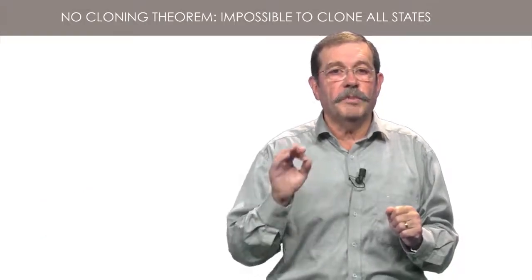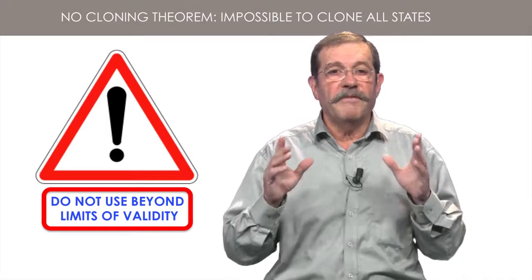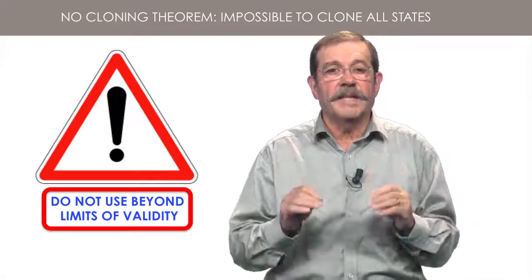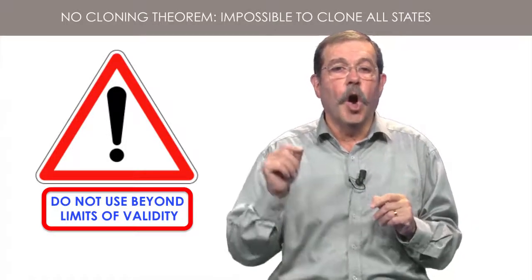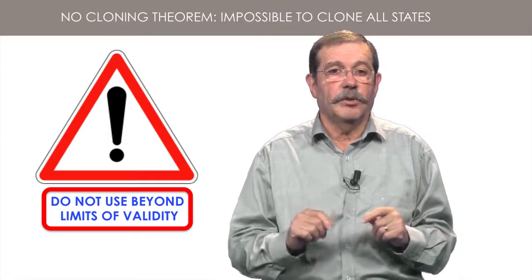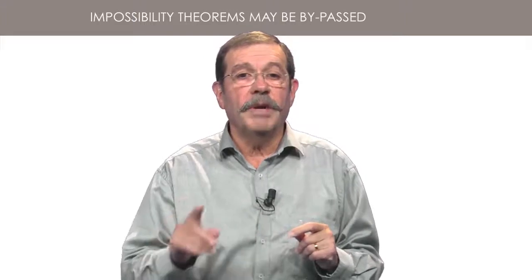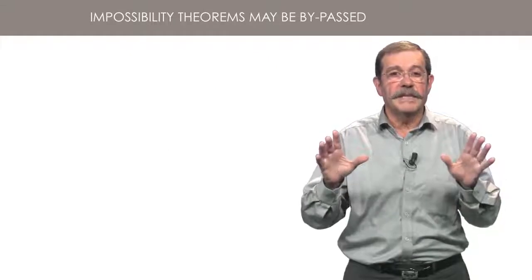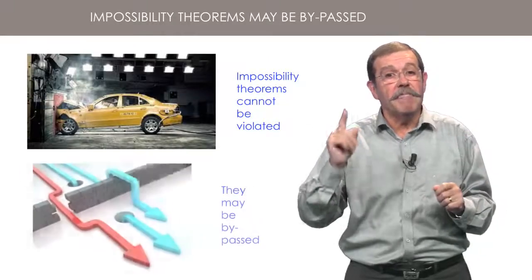In order to avoid such pitfalls, it is important to understand the domain of validity of the no-cloning theorem. We have demonstrated it for a quantum state belonging to a two-dimensional space, and what has been shown is the impossibility to clone all the states of that space. It does not mean that we cannot perfectly clone some particular states. So, if you need a scheme where only a sub-ensemble of the full space of states must be cloned, you should not abandon your idea too fast. So, please remember one of my favorite mottos: impossibility theorems cannot be violated, but they may be bypassed.